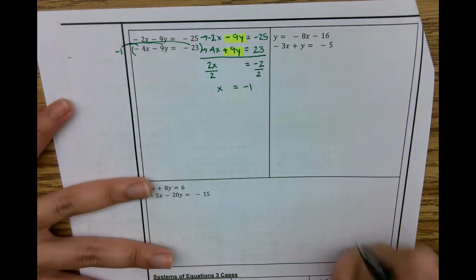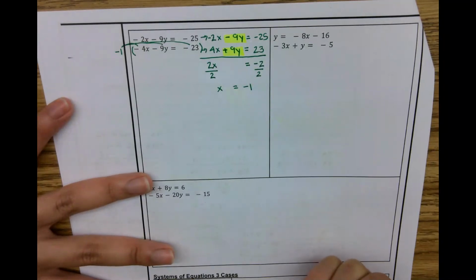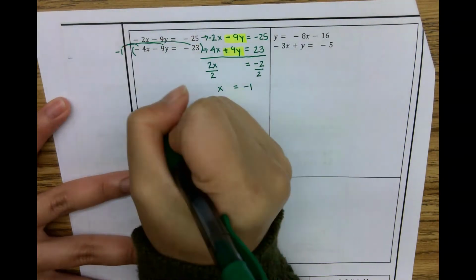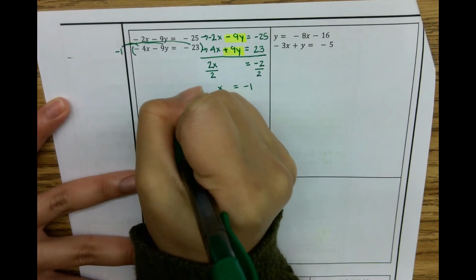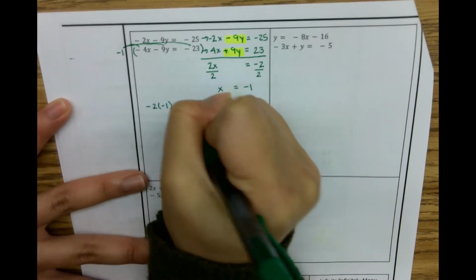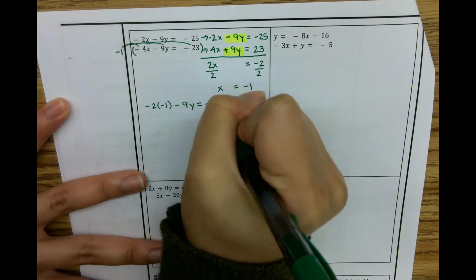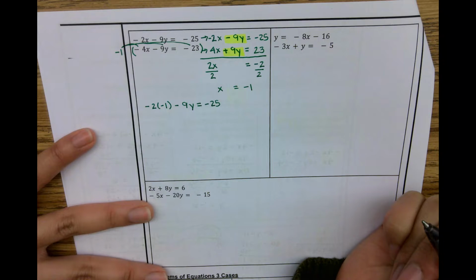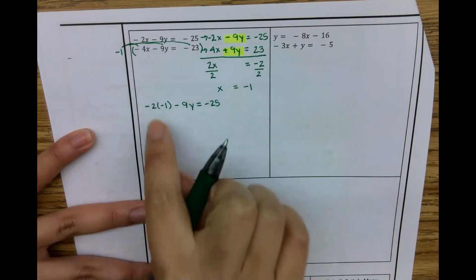Then plug it back in. Again, it doesn't matter which equation you choose. You're going to plug in negative 1 for x. So I'm substituting it in. I chose the first one. Even if you chose the second one, you should still get the same thing. So I plugged in negative 1 for x here, and now I solve.